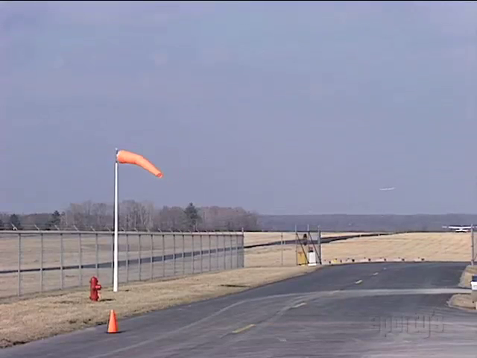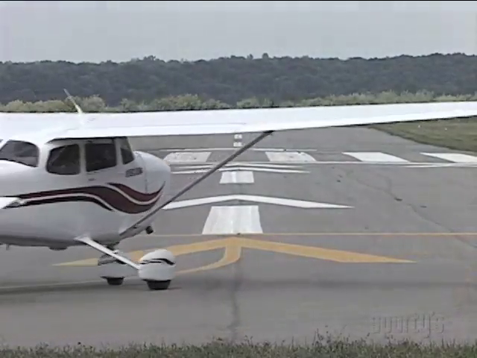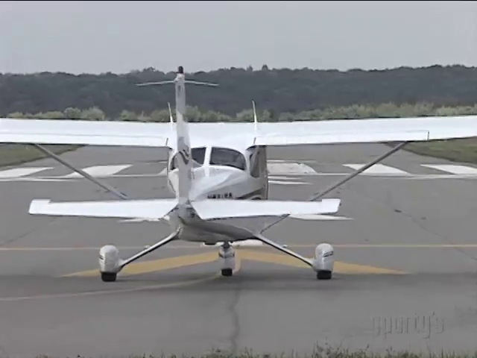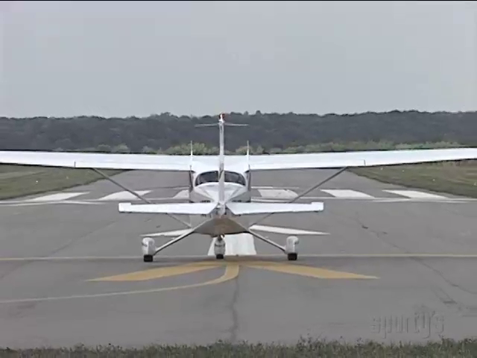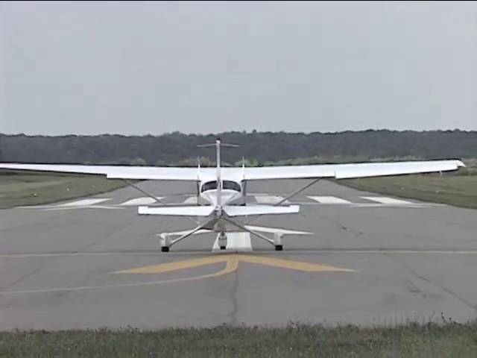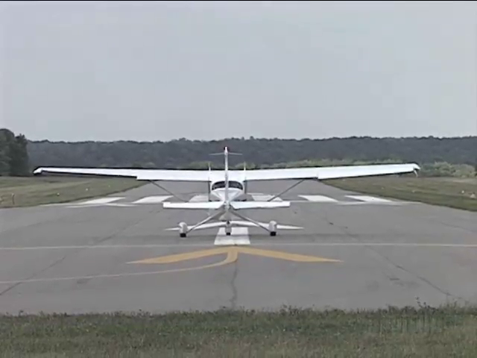Winds seldom blow straight down the runway, and you must be able to make takeoffs and landings under crosswind conditions. Let's make a takeoff with a 6 to 9 knot left crosswind. Line up in the center of the runway just as you would for a normal takeoff. As always, make sure the nose wheel is centered.